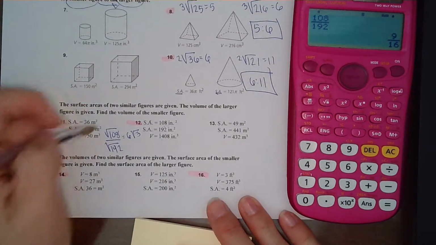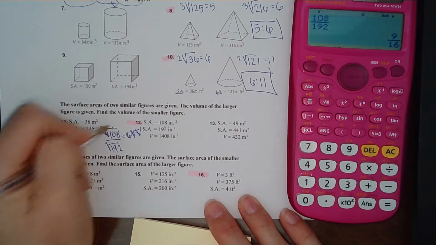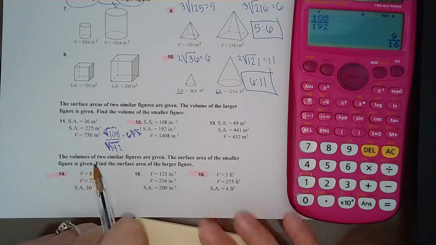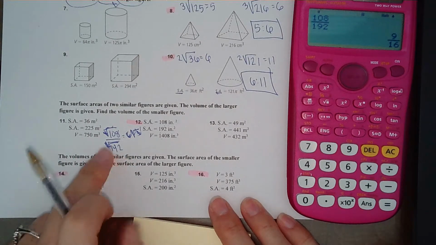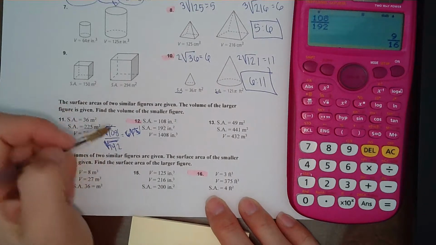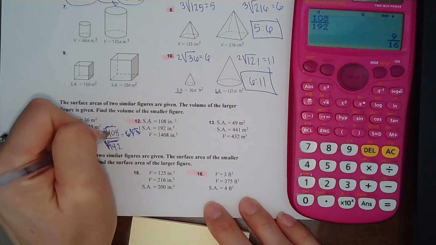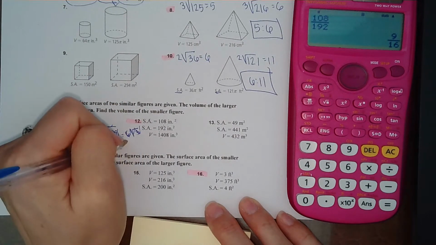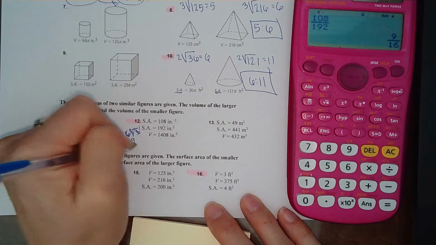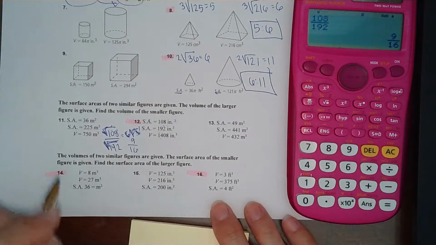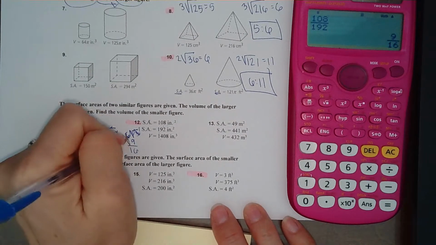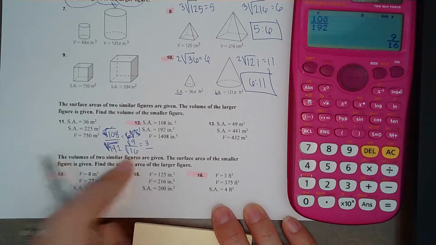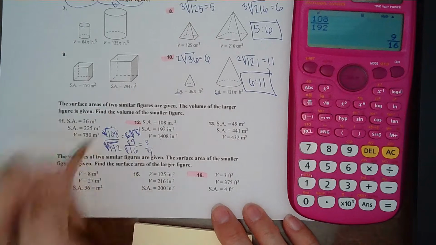guys, I'm sorry. You don't want to take the square root yet. You can, but you're going to have decimals and it's going to be a longer process. What you want to do is actually reduce them. So if I reduce 108 and 192, I would see that they both go into 12, and it would be 9 over 16. Okay, and that looks a little bit easier to take the square root of, right? The square root of 9 is 3, and the square root of 16 is 4.